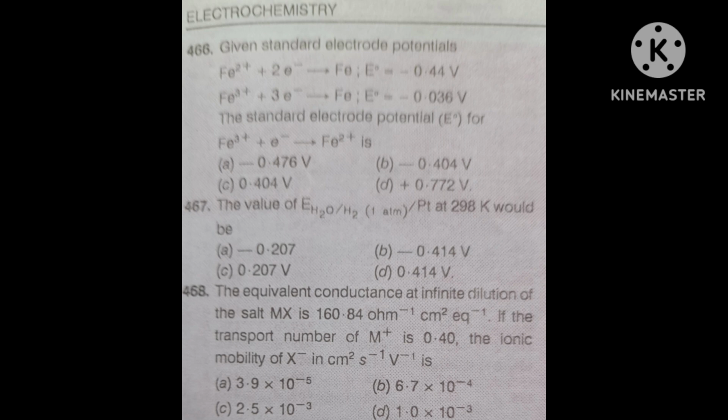Then we know the hydrogen ion concentration for neutral water is 10 to the power minus 7, because hydrogen gas is passing through the water.